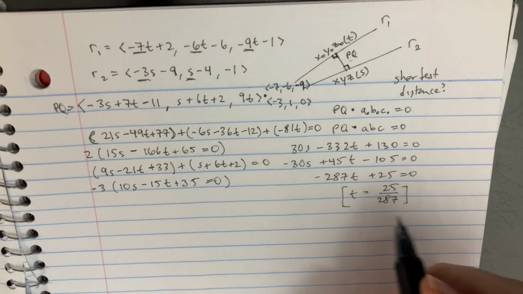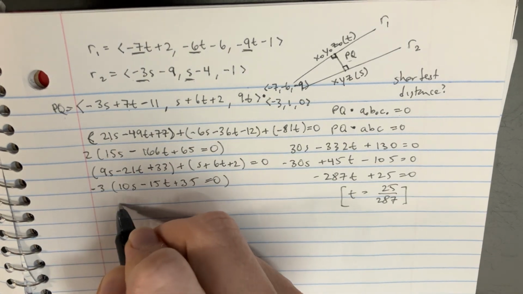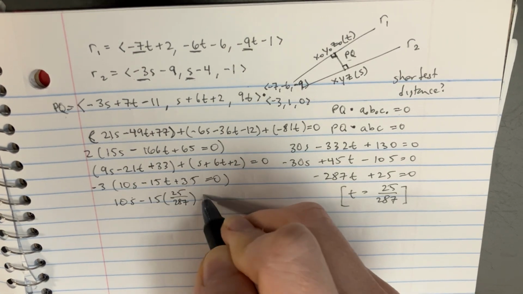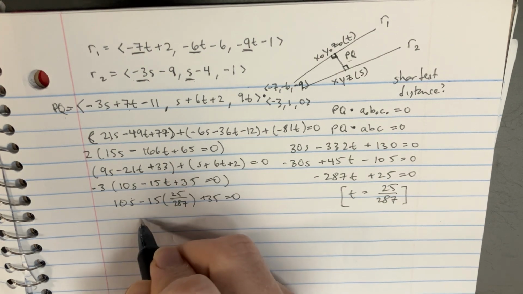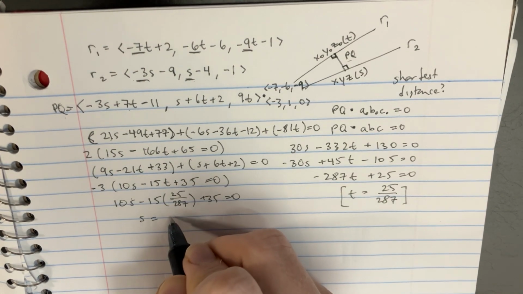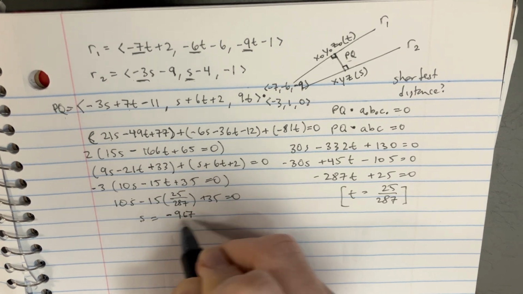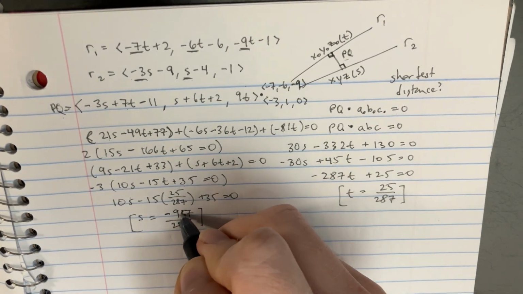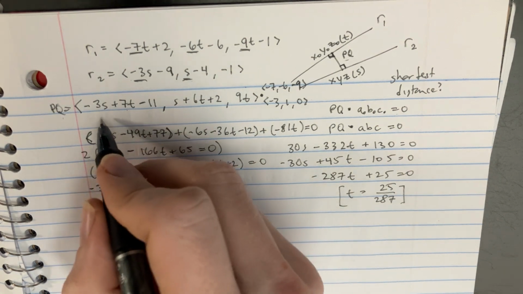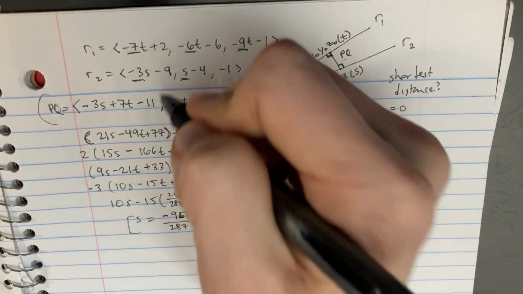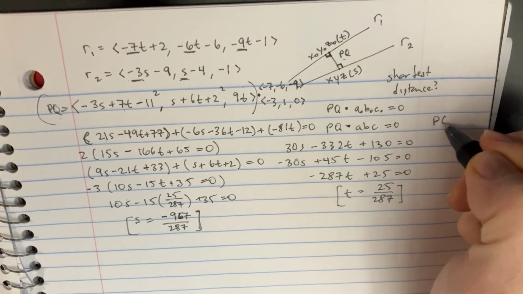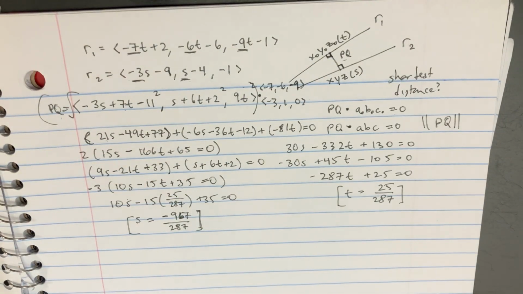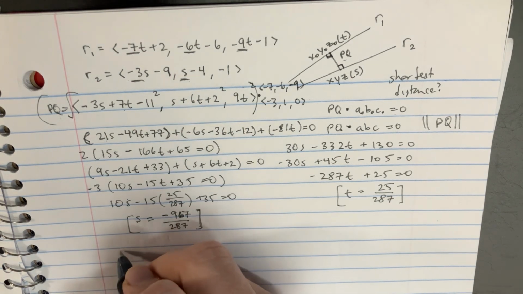And this is great. Now we can do the same thing for s over here, and we get 10s minus 15 times 25 over 287 plus 35. Simplifying down this equation, we get s equals negative 967 over 287. Now we're going to plug this into our equation for PQ over here. But when we do that, we're going to take the magnitude, because we actually want to find the distance. So we're going to square all these things and then square root everything. So we can find that in one line.